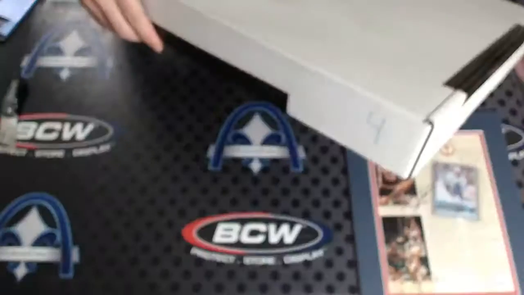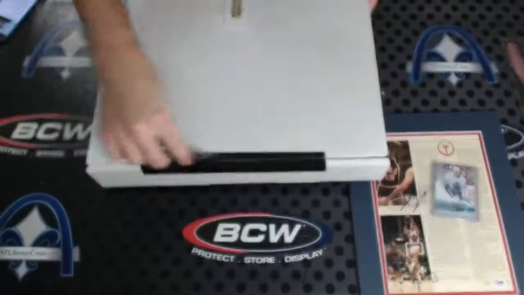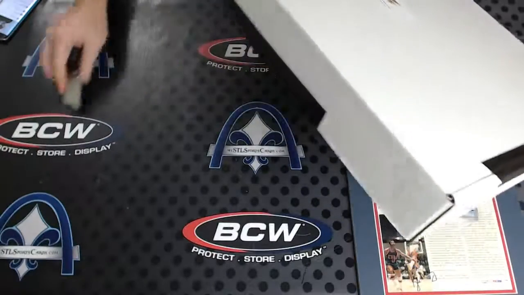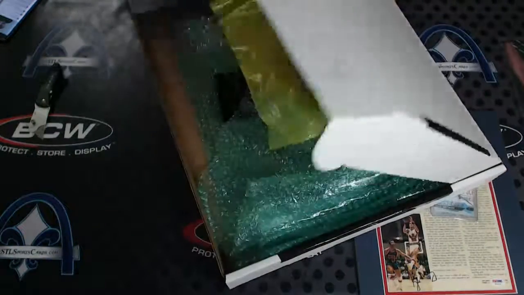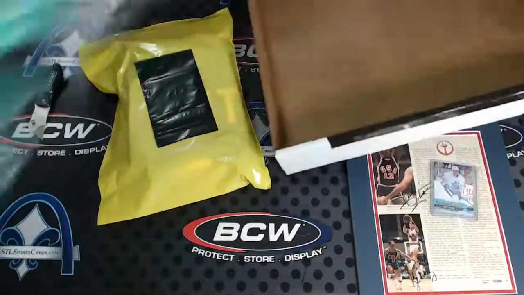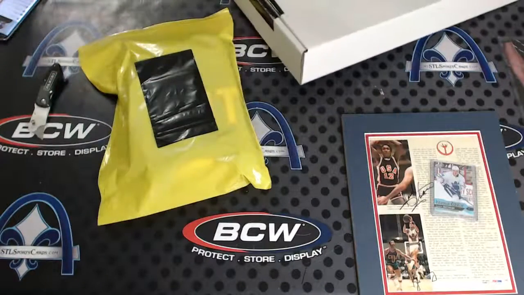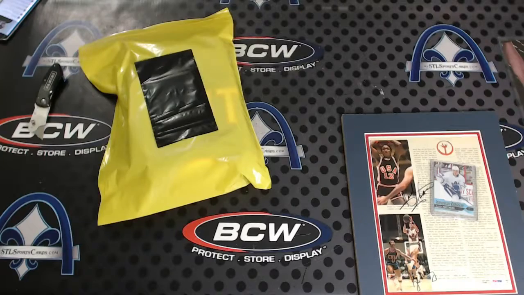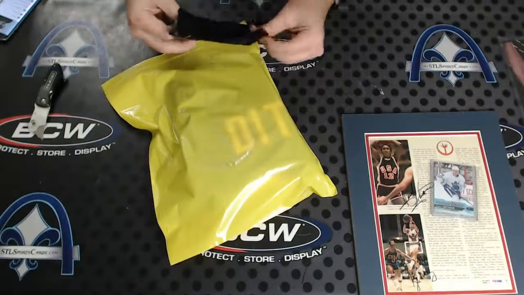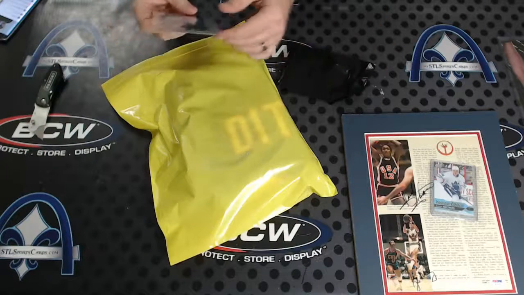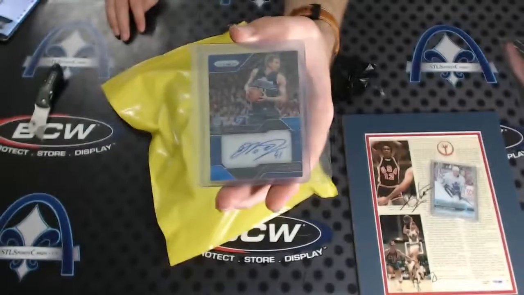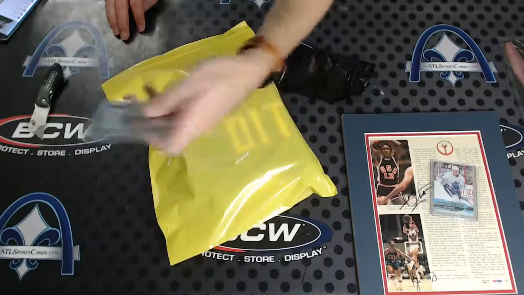And number 4. We've got a jersey. All right, let's check out the card. Dirk Nowitzki Prism auto 17 of 49. Nice Dirk. Dirk Nowitzki.